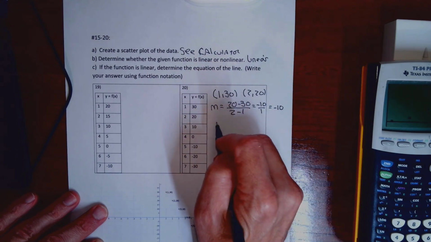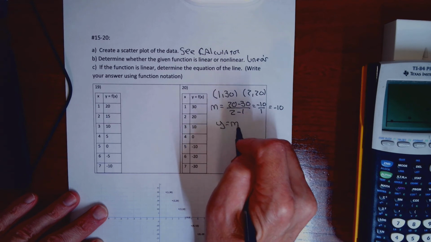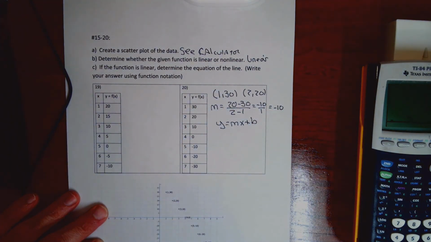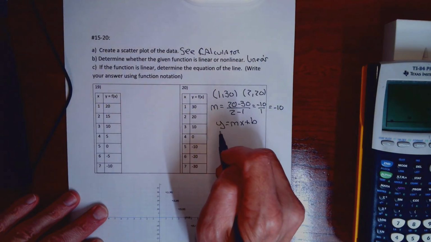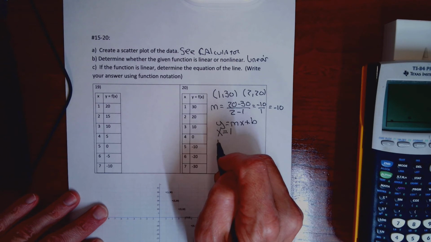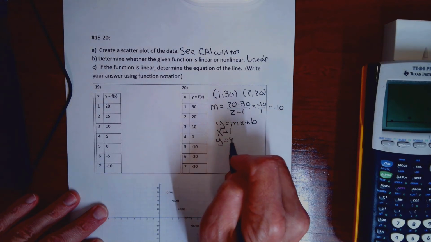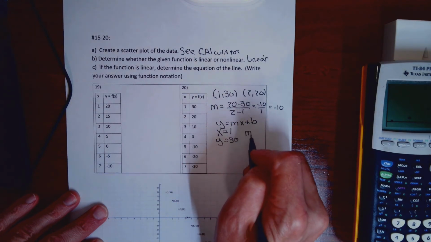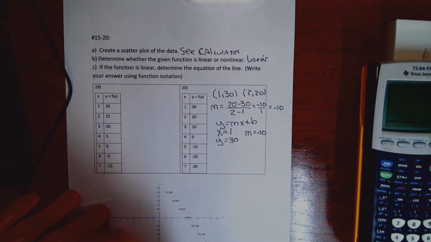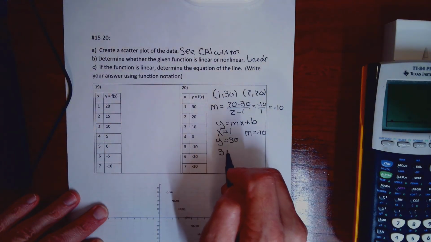And then just in case you like this y equals mx plus b strategy, let me do this like this. I don't like this strategy, but a lot of students do. For this strategy, to find my equation for my line, which is the alternate strategy, I'm going to let x equal 1, y equal 30, and m equal negative 10 in the y equals mx plus b equation, which will give me an answer for b.